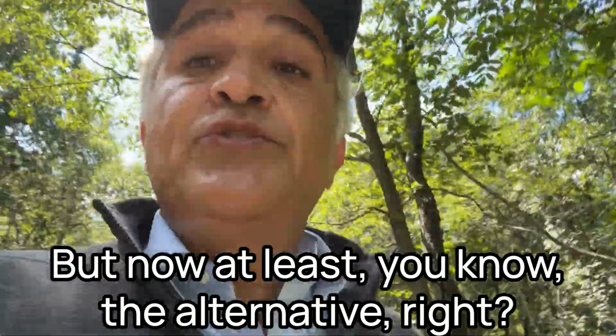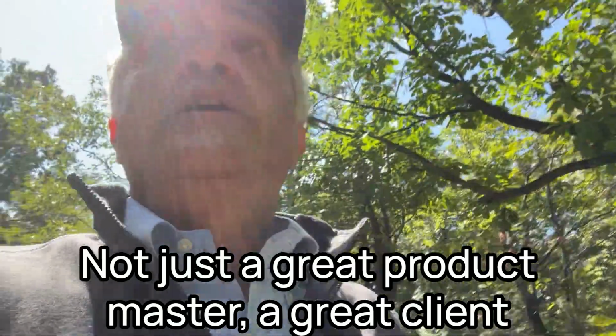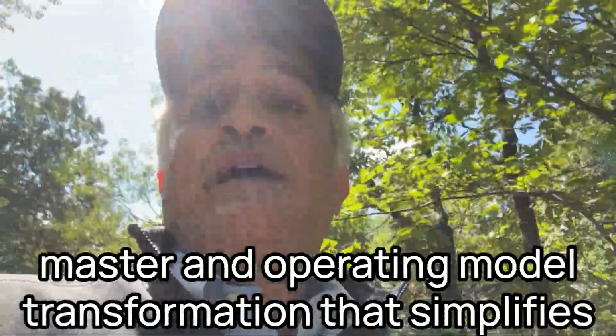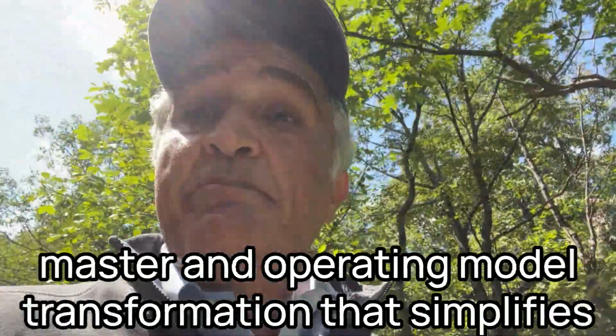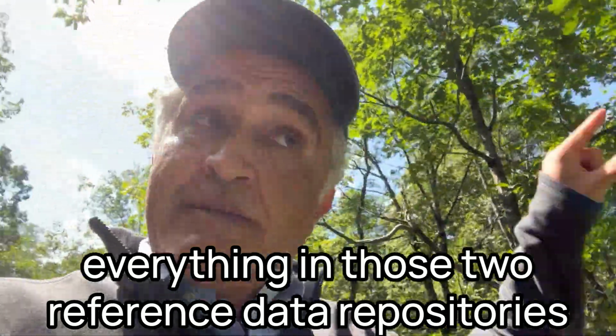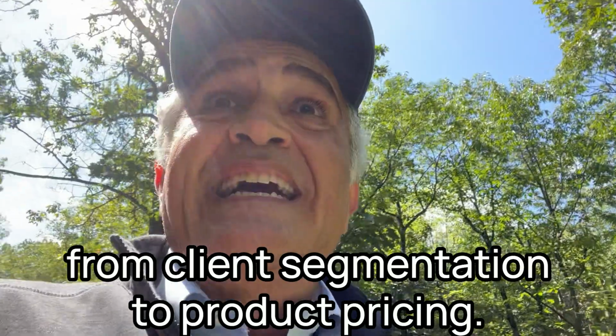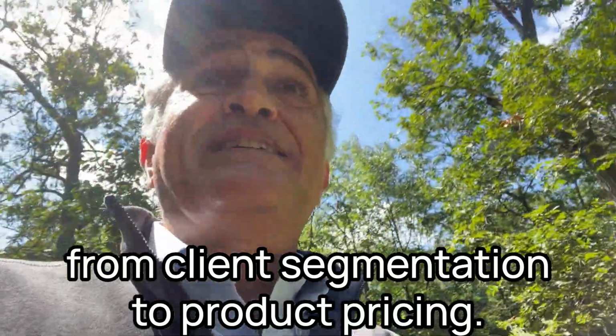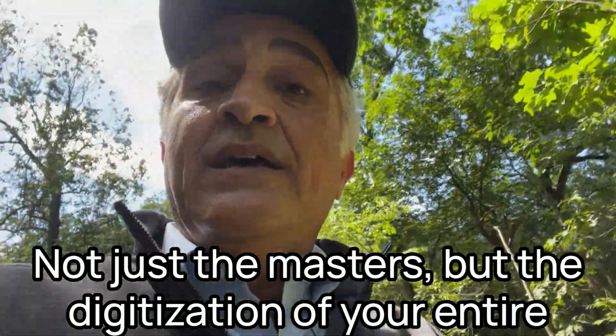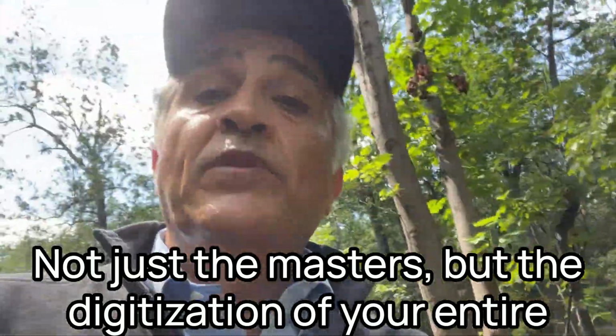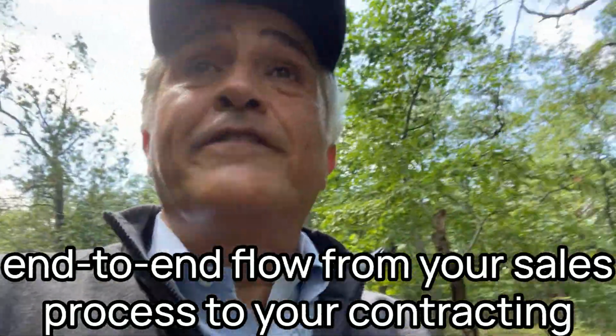But now, at least you know the alternative, right? Not just a great product master, a great client master, an operating model transformation that simplifies everything in those 2 reference data repositories, from client segmentation to product pricing. It simplifies everything. Not just the masters, but the digitization of your entire end-to-end flow.